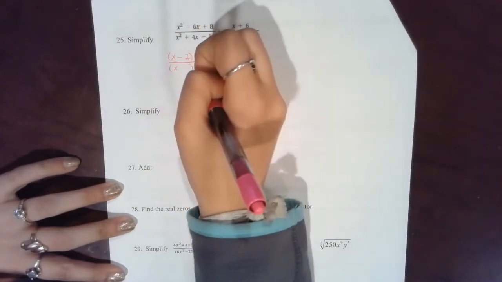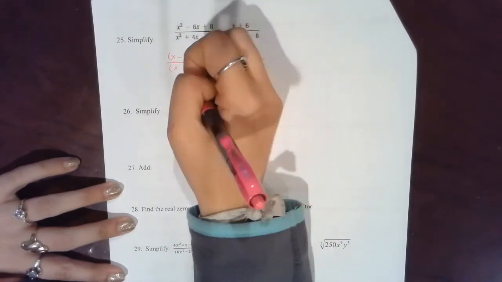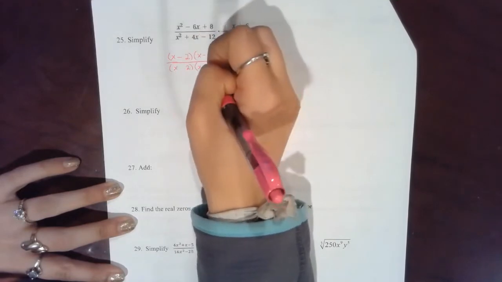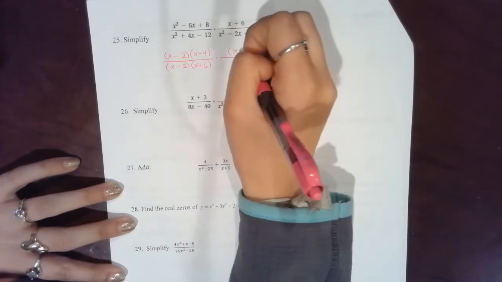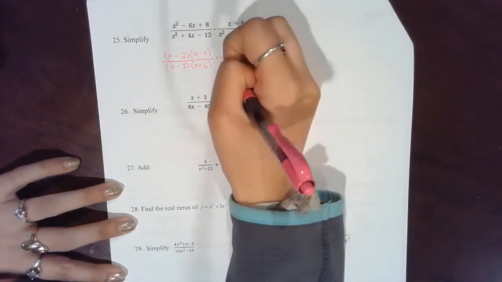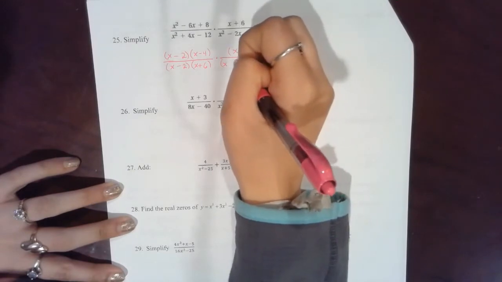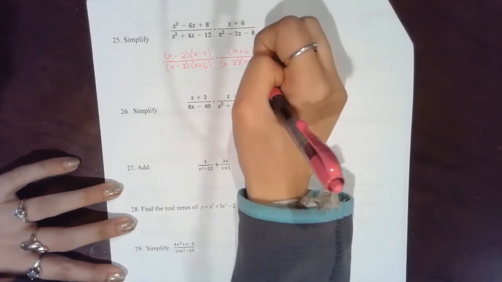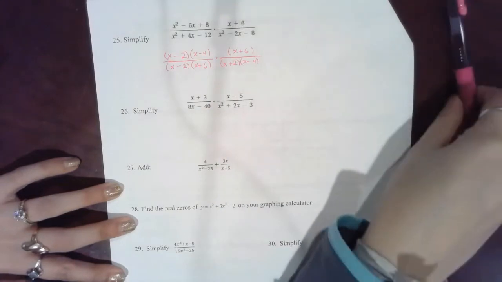That's x and x. 2 and 6 this time. It's going to be positive 6, negative 2. X plus 6 is already in factored form, so I'm just going to keep it the same. And then we're going to factor the other. That's 2 and 4. This time 4 is negative, 2 is positive.